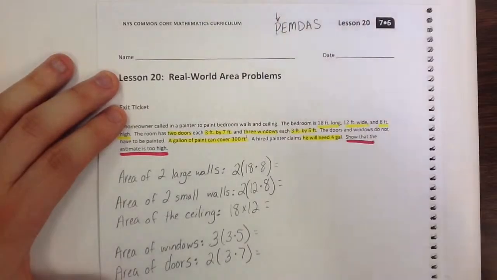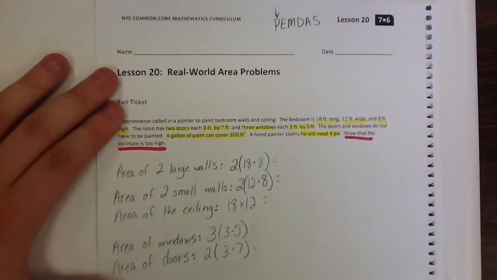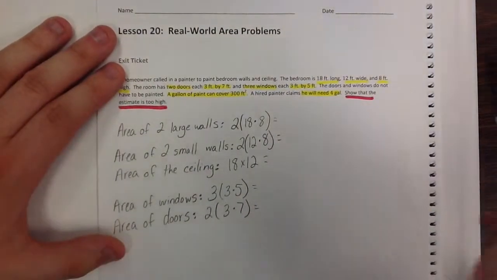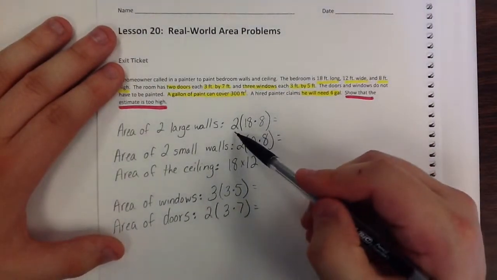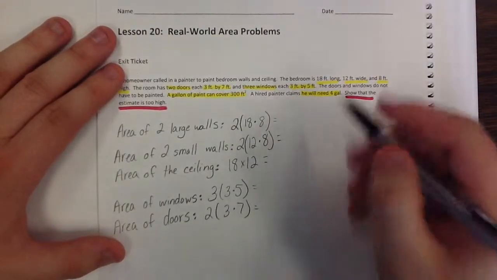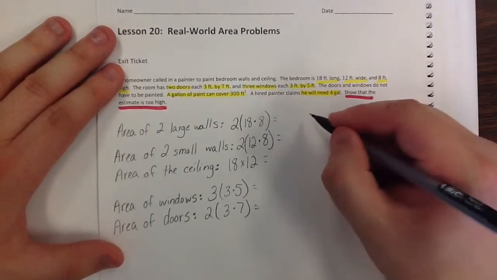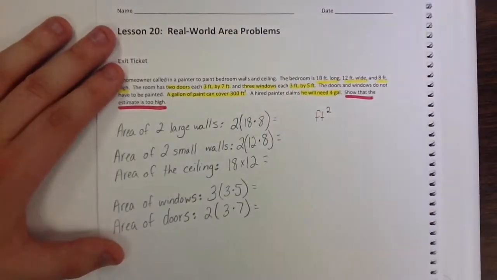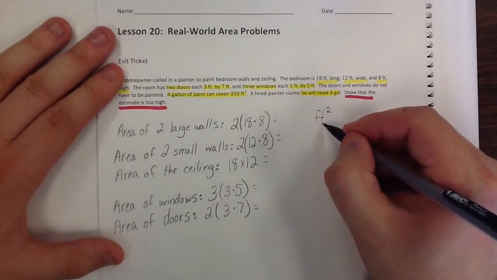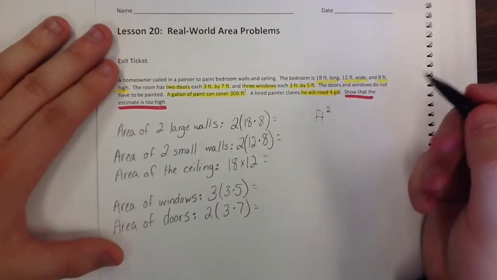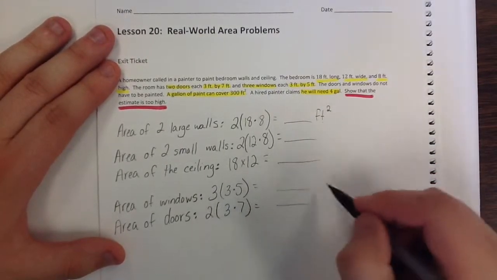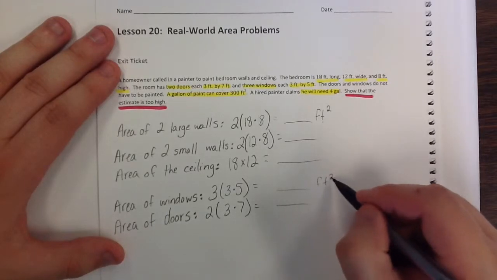The P here stands for parentheses. So in these problems, you need to do 18 times 8 first, get an answer, then multiply it by 2. You'll get your answer. All of these are area, so your label is going to be feet squared. Remember, the square goes on the label. So each of these you're going to find feet squared.